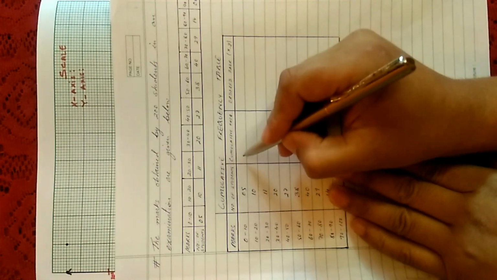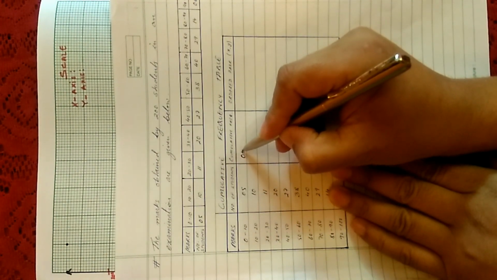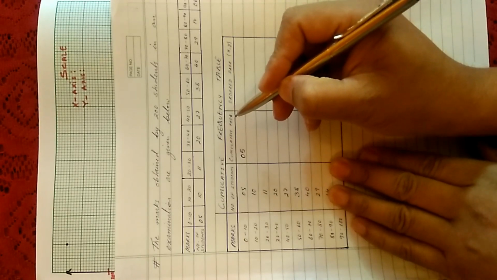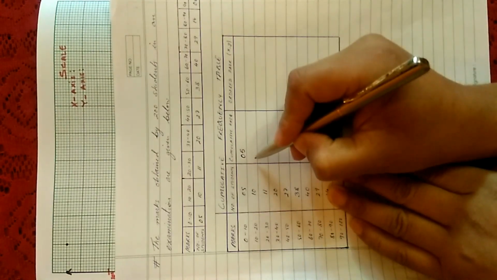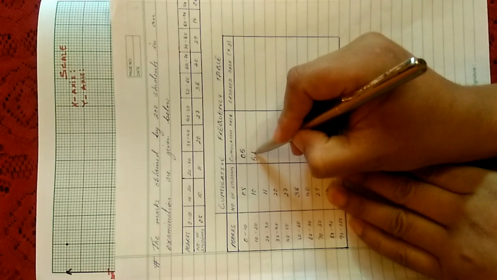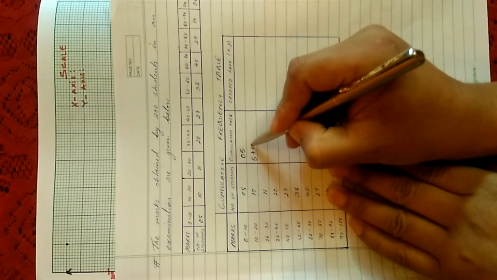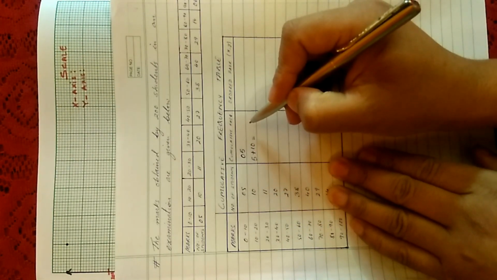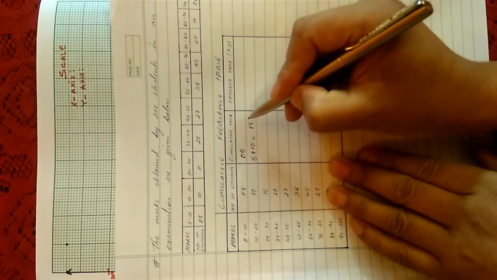Now, to find the cumulative frequency, we first write the frequency of the first class as it is, but in the subsequent frequencies we keep adding. So 5 plus 10 is 15.